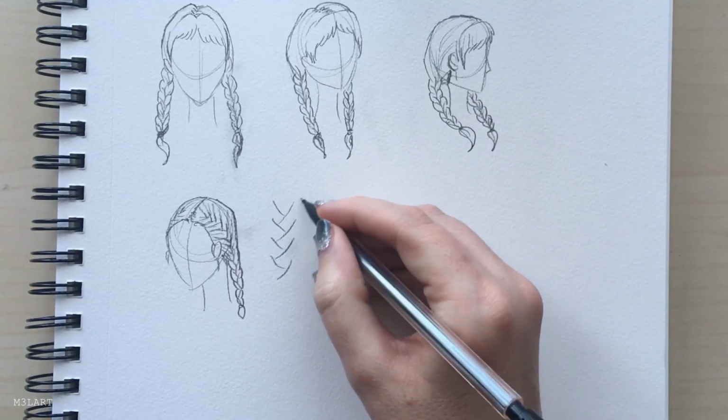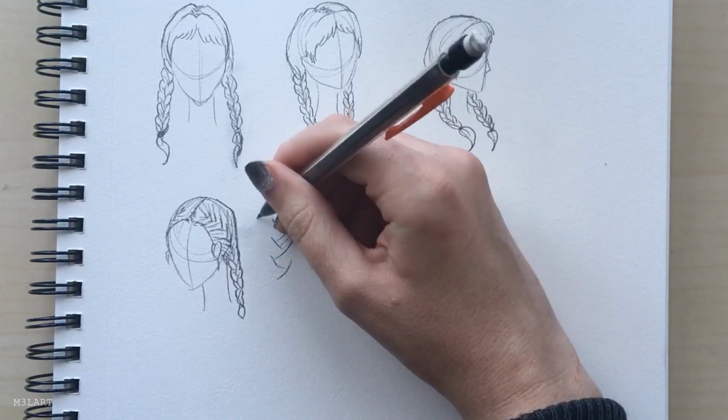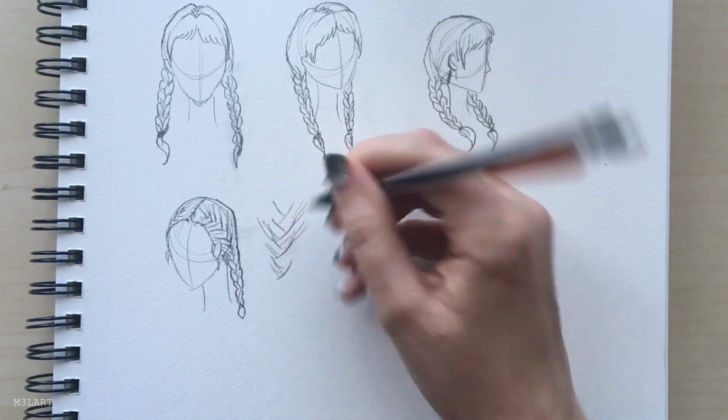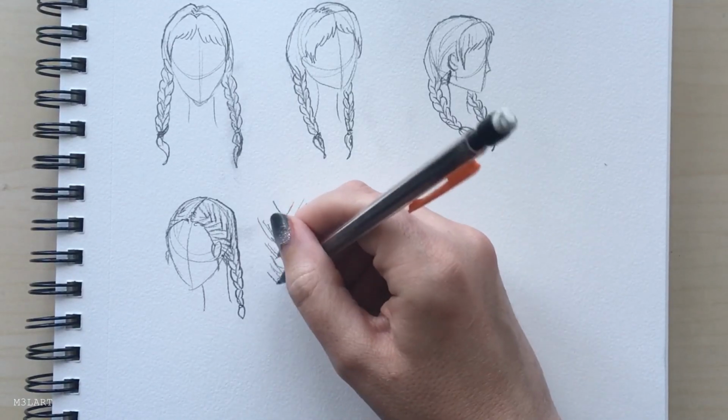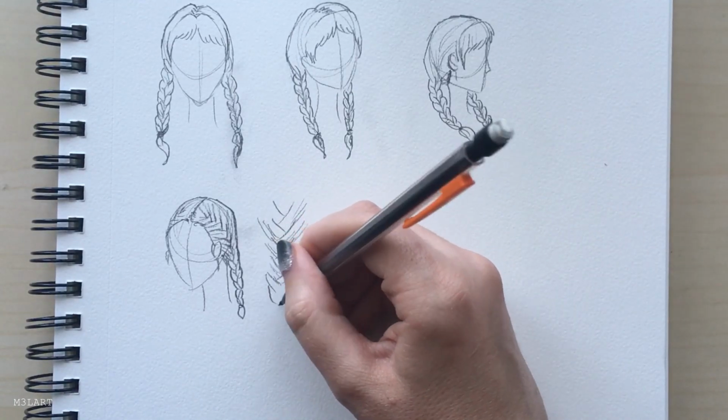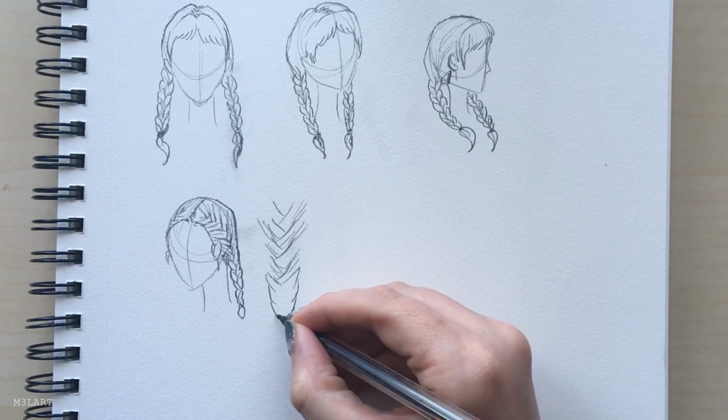Here it is one more time because that did turn out just a little bit cluttered looking, so here you can see a little bit better the way that I'm adding in the directional lines and then how I'm connecting it to the loose part of the braid.